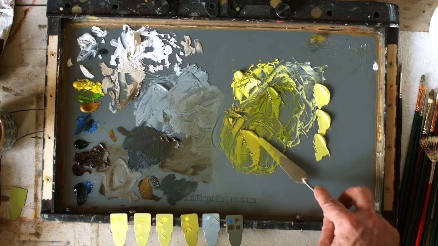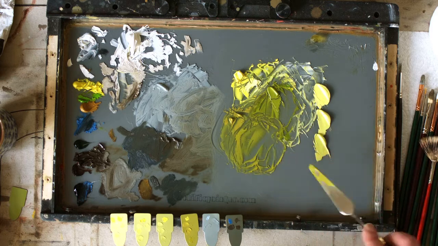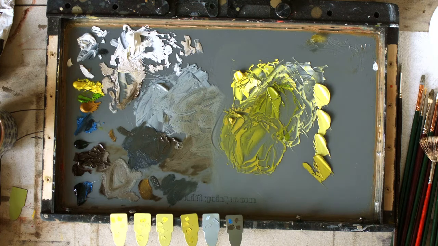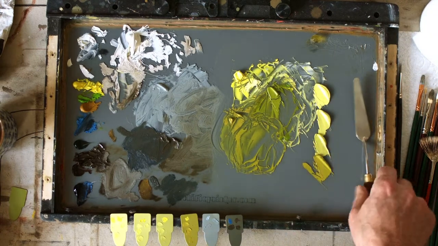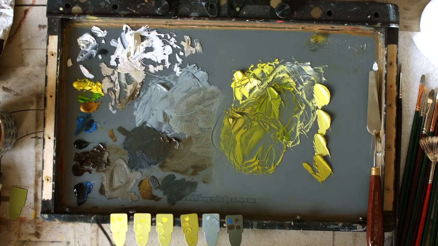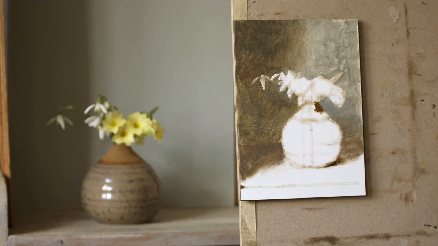I think these things make a big difference to how convincing your modelling of form is if you can handle colour well from light to shadow. So that didn't take too long, but I've now got set up ready. So I can now go back to the painting and start to model these forms. Still looks too green to me. I may swing it more towards yellow.